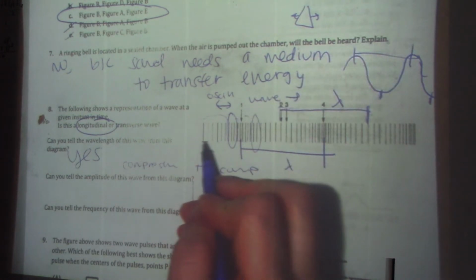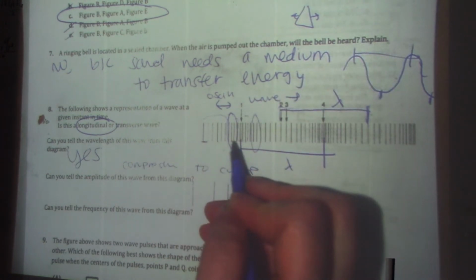So remember, amplitude is displacement from equilibrium, so you can see what equilibrium is like, and you can see the difference between how spread out this is and how spread out equilibrium is, or how compressed this is. Now, I can't actually give you a number, but yes, you can tell amplitude qualitatively, like this one would have a greater amplitude than that, etc.